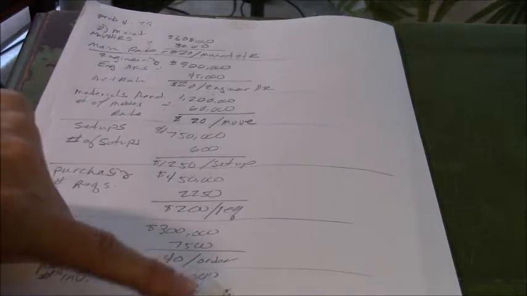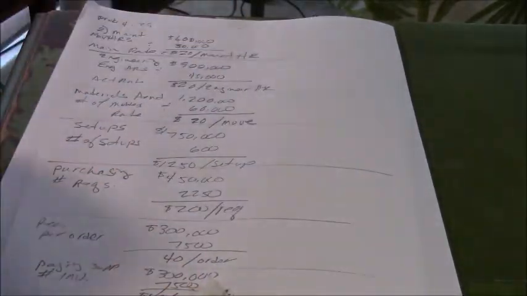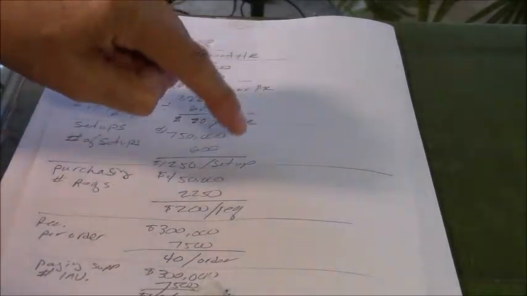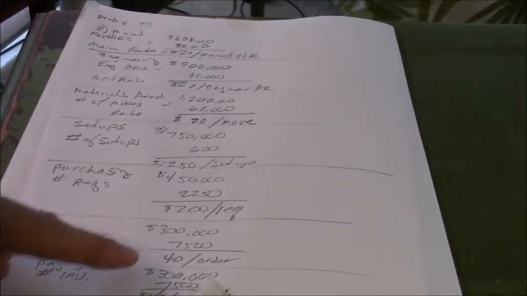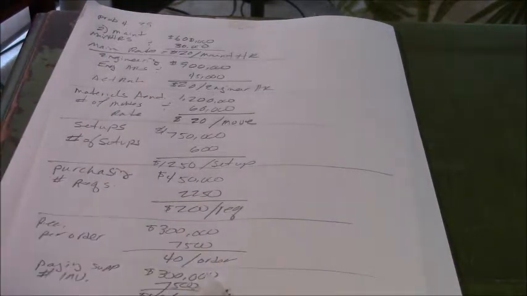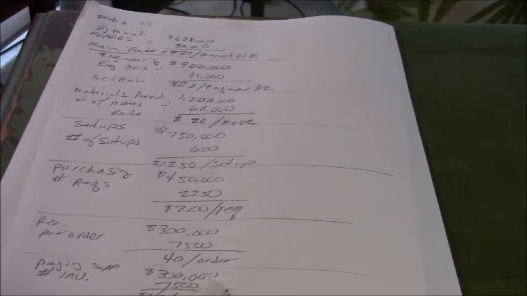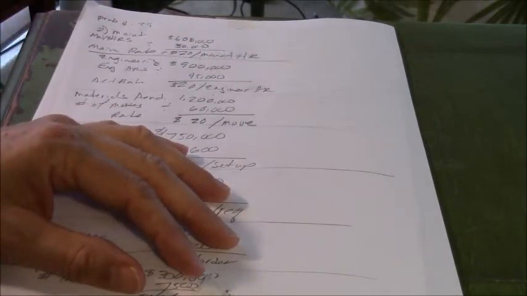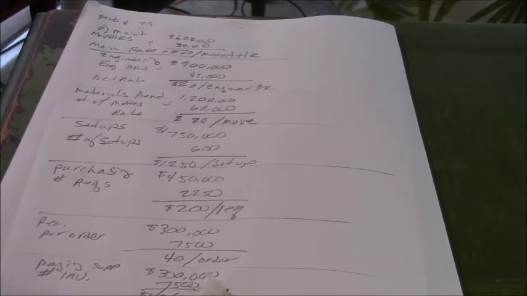So now we've got our rates: $20 per maintenance hour, $20 per engineering hour, $20 per material move, $12.50 per setup, $200 per purchase requisition, $40 per purchase order, and $40 per invoice paid. We're going to use these activity rates to do activity-based costing per unit for our same two bicycles in the next video.